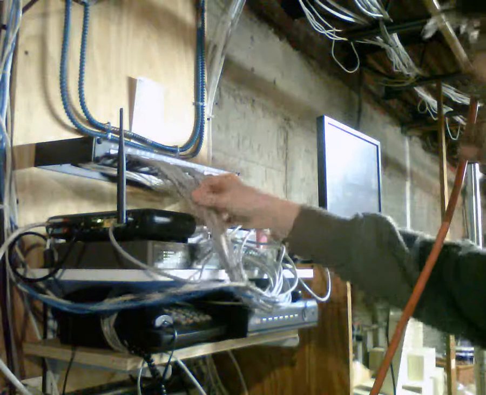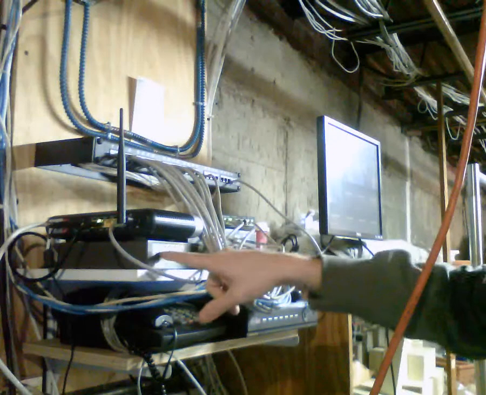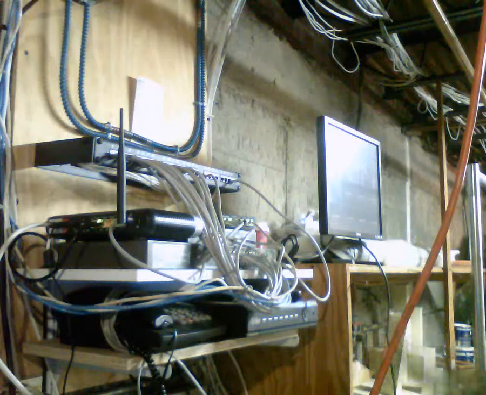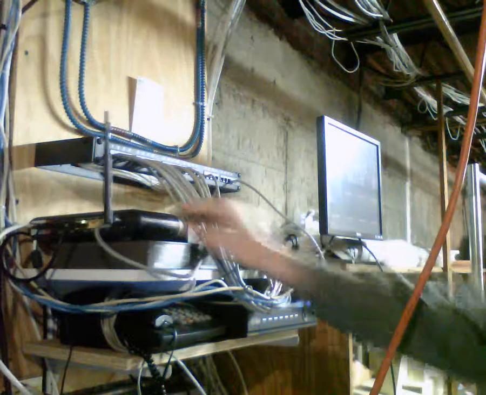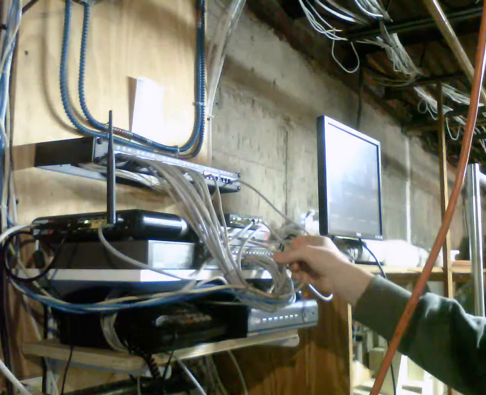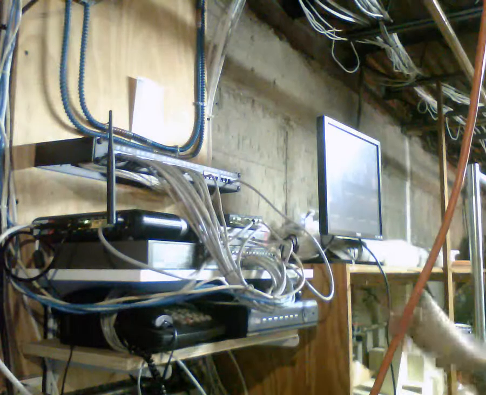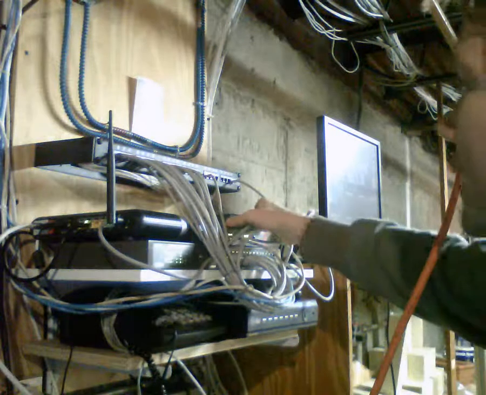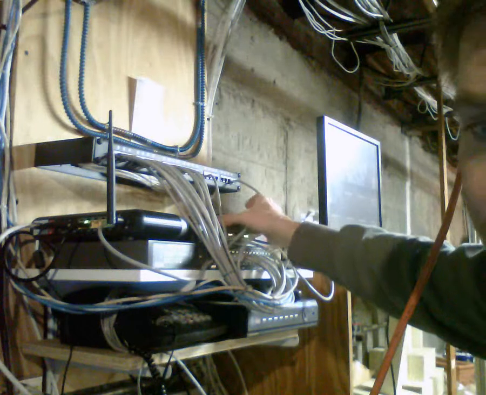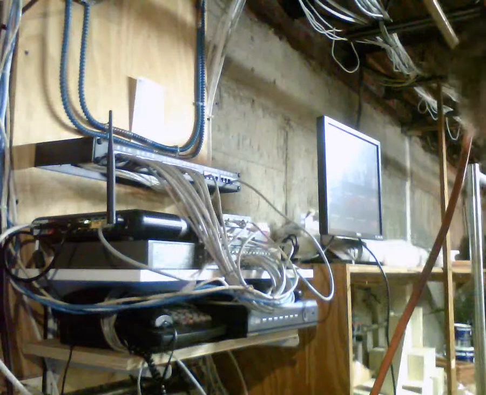All these connections go to a 24-port switch. On top of the switch is a Netgear router, and on top of the Netgear router is a 5-port switch. We're going to change angles.